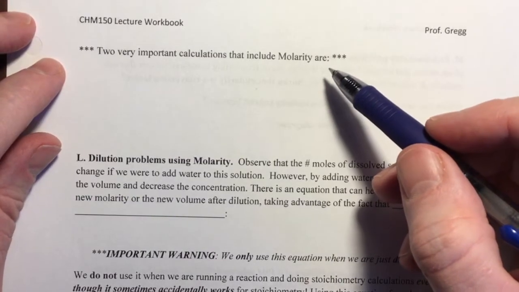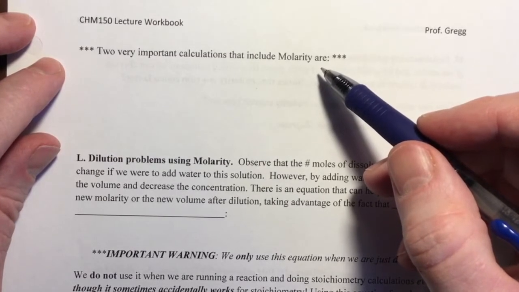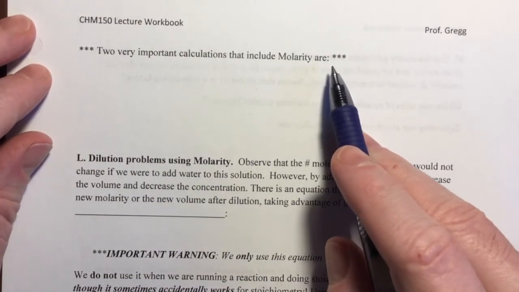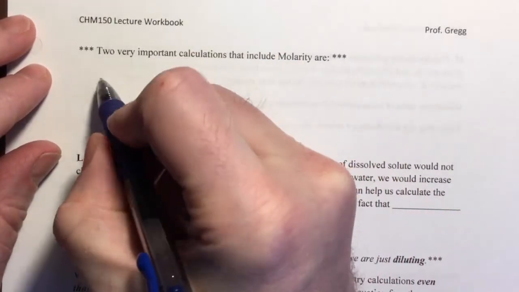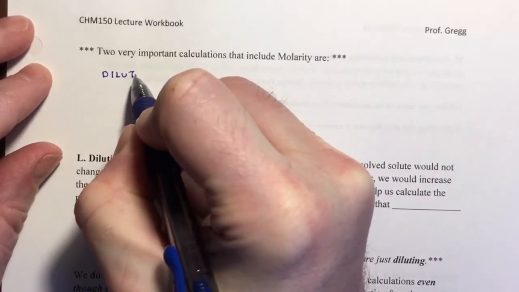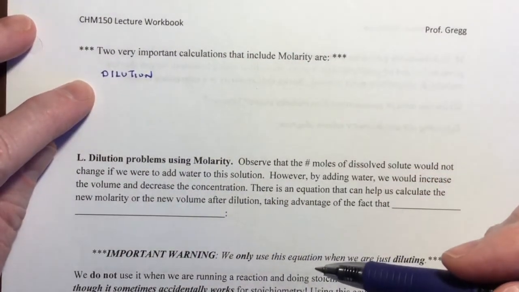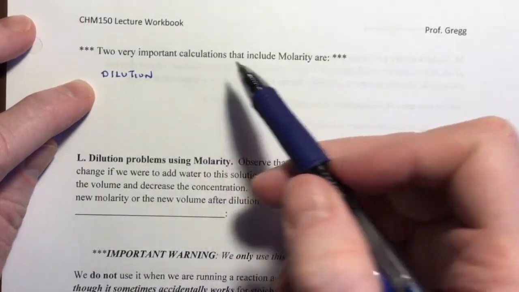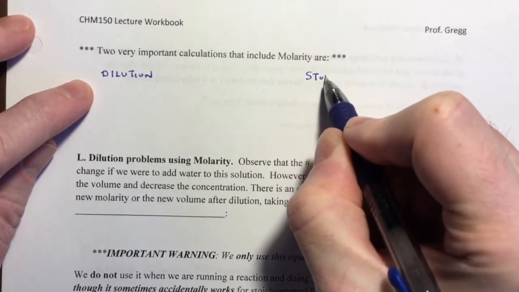Now that we've covered the basic equation for molarity, which is the number of moles per liters of solution, there are two very important calculations that we are going to use molarity for the rest of the semester. The first calculation is the dilution. Dilution problems are when we are just adding water to a solution to make it more dilute or less concentrated. The other very important calculation type is stoichiometry.